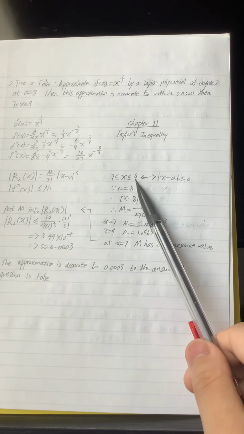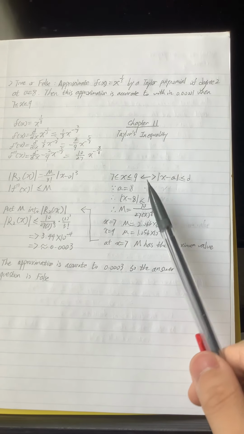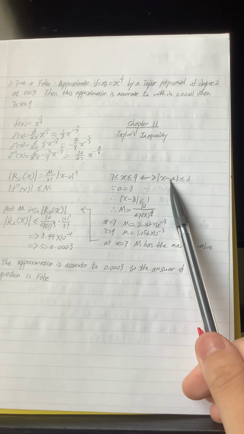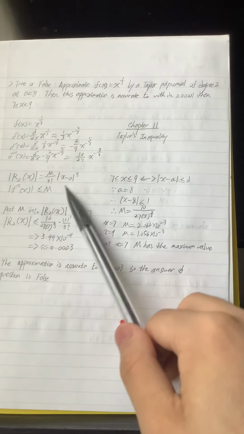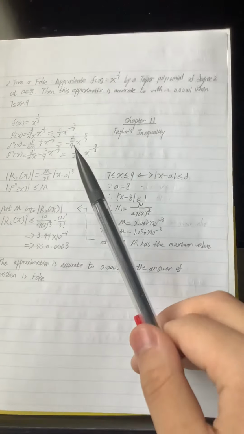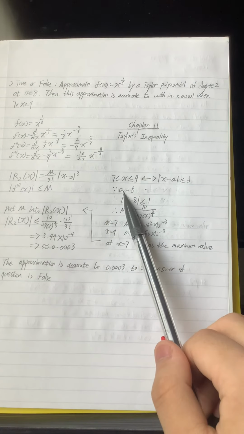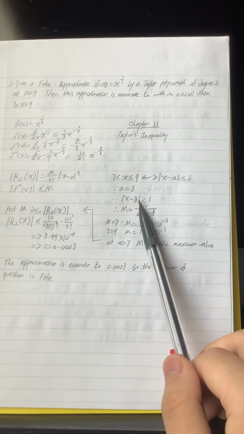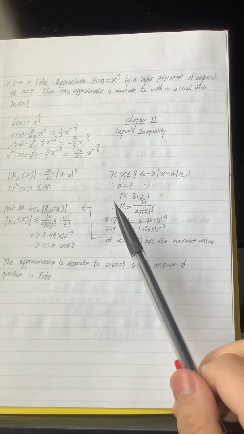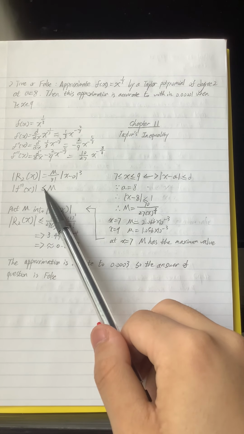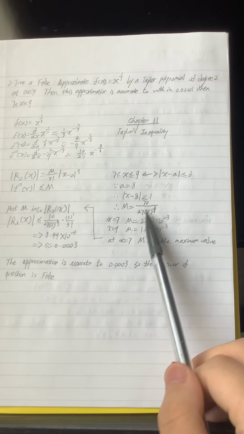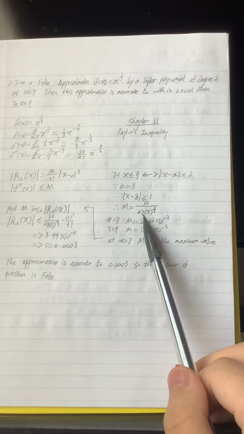First we know x should be in the interval 7 to 9. The absolute value of x minus a should be less than or equal to d, and d is equal to 1. As in the question, a equals 8. So the absolute value of x minus a should be less than or equal to 1. And M is larger than or equal to the third derivative, so here is our function for M.